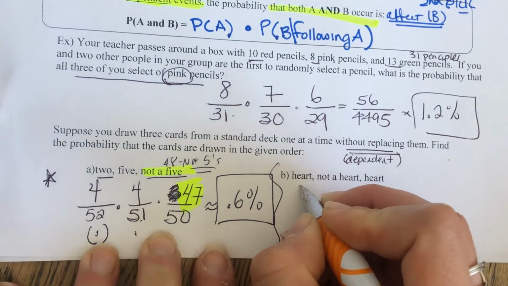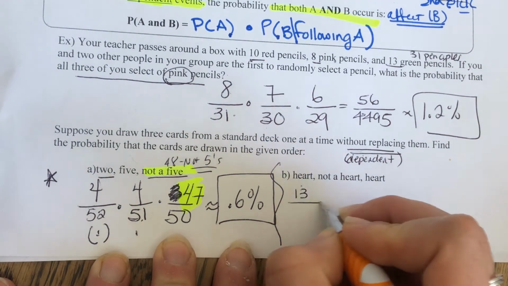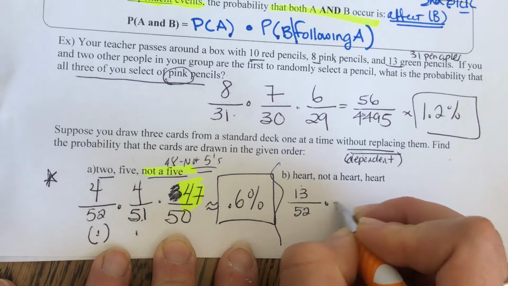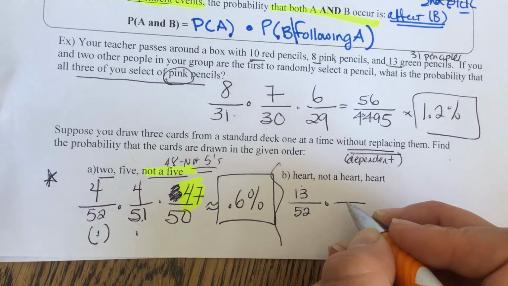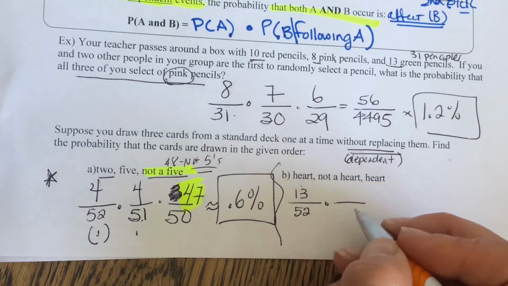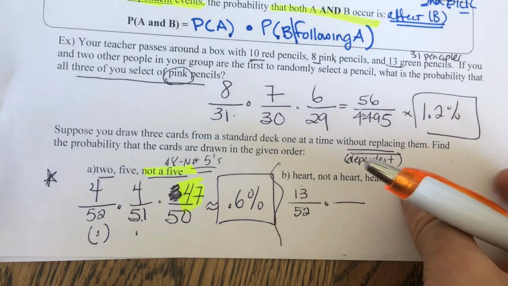A heart. How many hearts are there? There are 13 hearts out of 52. Times not hearts, 52 minus 13. Did I not do the complement?